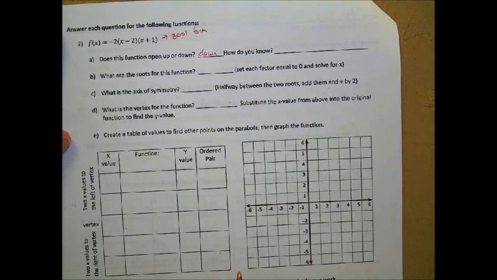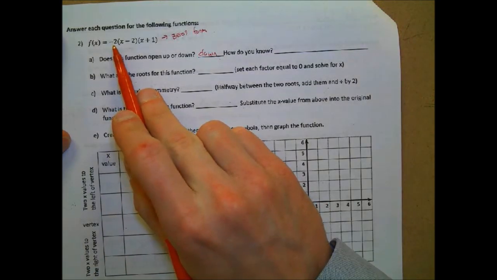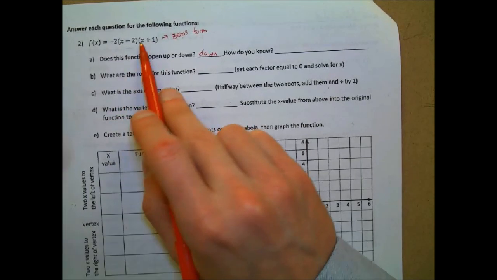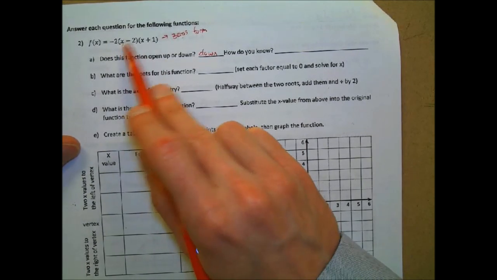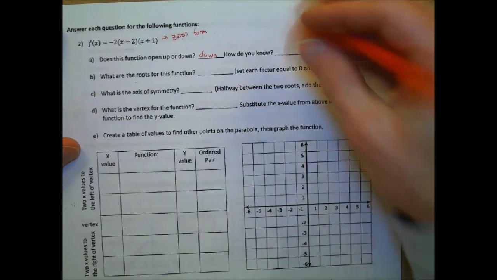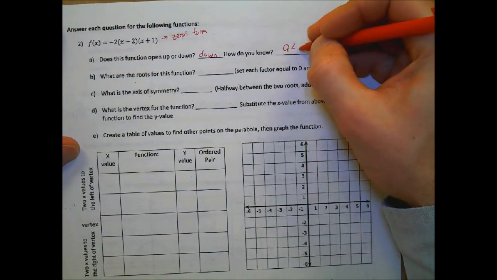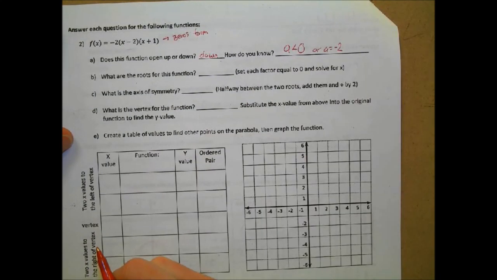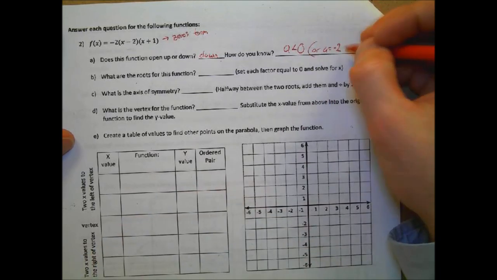The A is negative. Yep, this -2, that's also the A here, folks. It's also the A, right? Imagine foiling this out, if you don't believe me. We're going to have x times x, but then it's going to be multiplied by -2, so it's going to be -2x squared. So it opens down, again, so A is less than 0, or you could say A equals -2 there. Okay, I'll put that in parentheses. Either one you want to say is fine.